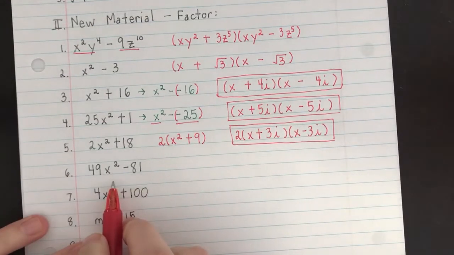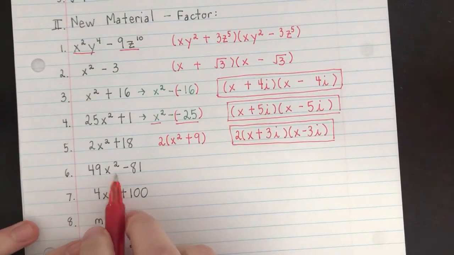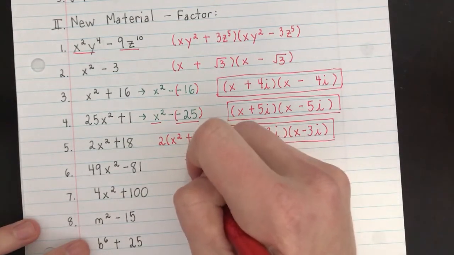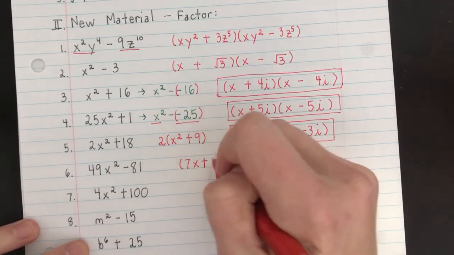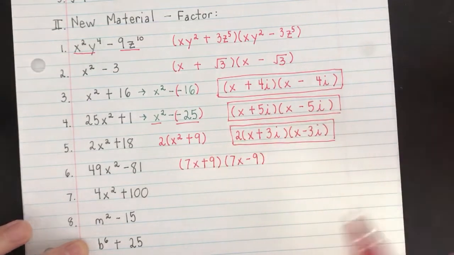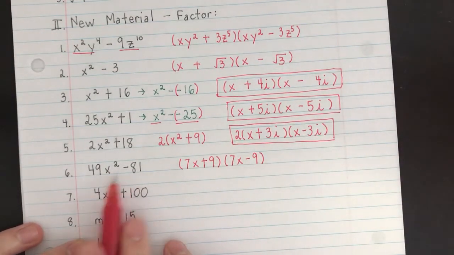So hopefully you're getting the hang of how this works, at least the ones where I manipulated. Okay, so now let's look at number 6. On number 6, there's no GCF. We have a difference of perfect squares, so it's just going to be 7x plus 9, 7x minus 9, right? Because we had a difference of squares.